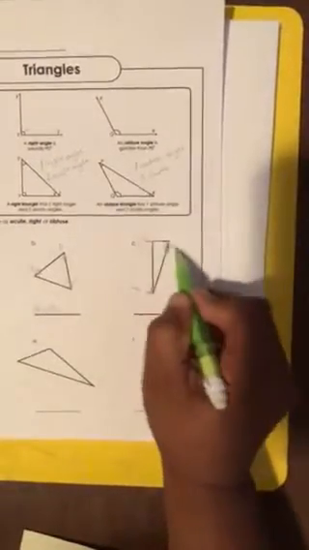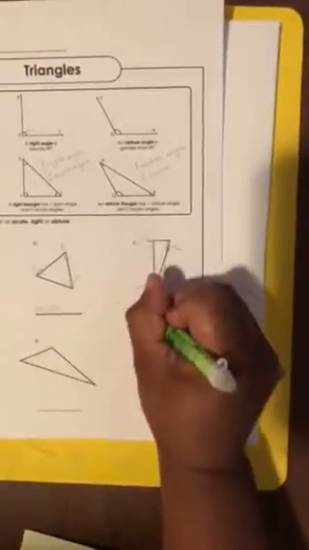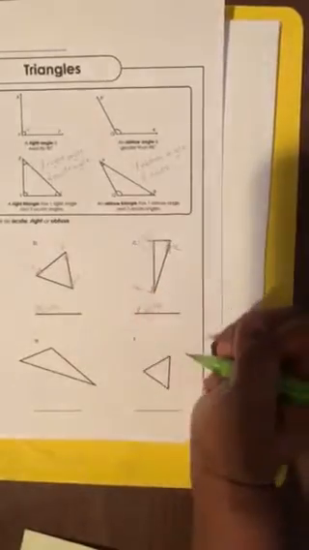This is on the inside, so that makes this acute. Line up my corner with my vertex. I can see this uppercase L. If I can see an uppercase L, that means it's a right angle. So if I have a right angle and 2 acute angles, this is a right triangle.